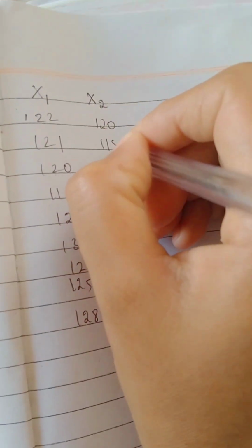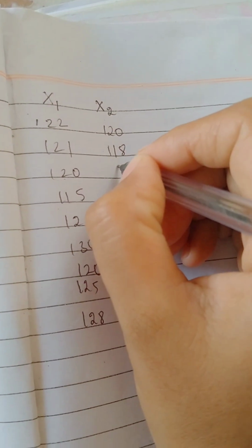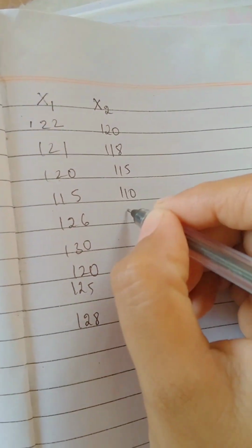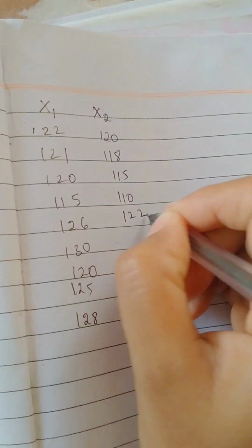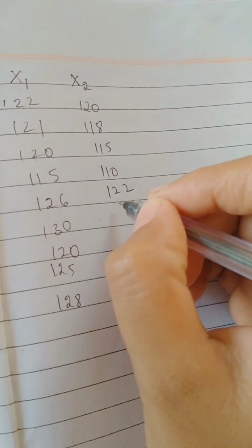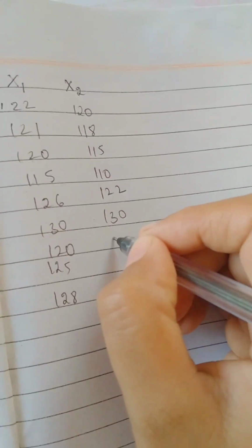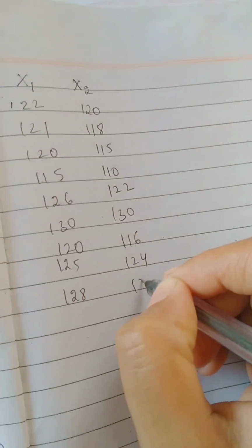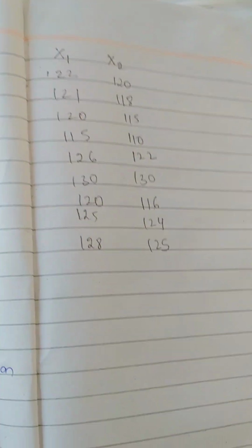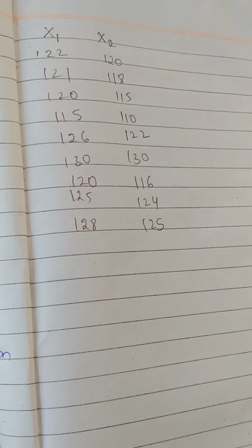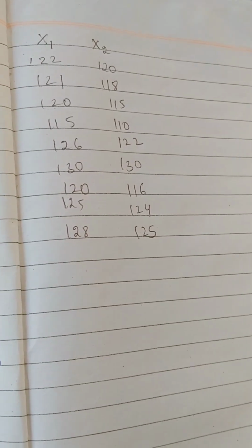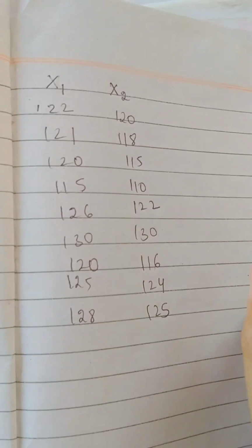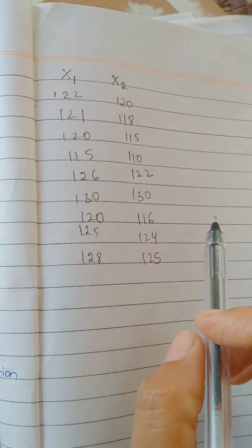After giving medication and checking the BP, whatever values there are, we go on writing here. Sometimes they will give it directly in the form of a table, or else sometimes they'll give it as before and after. Otherwise they'll give it in a paragraph question and ask us to frame a table like this.